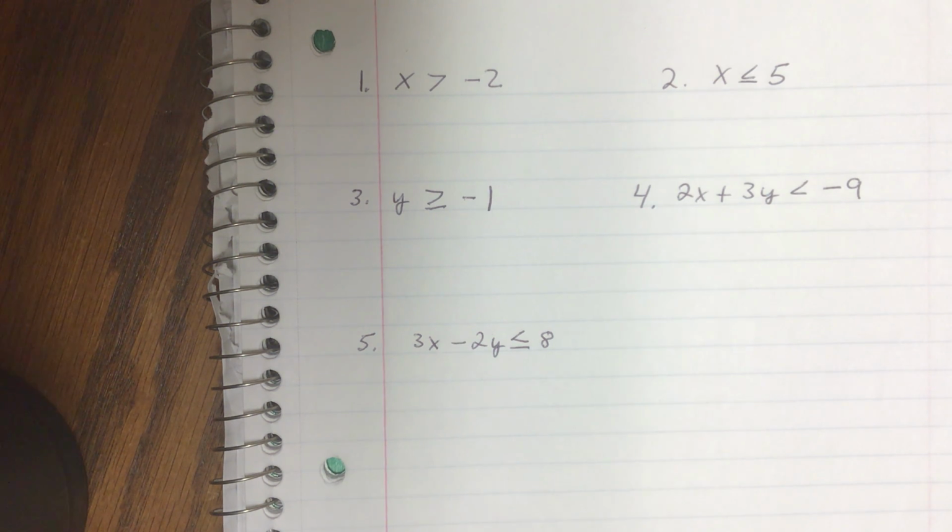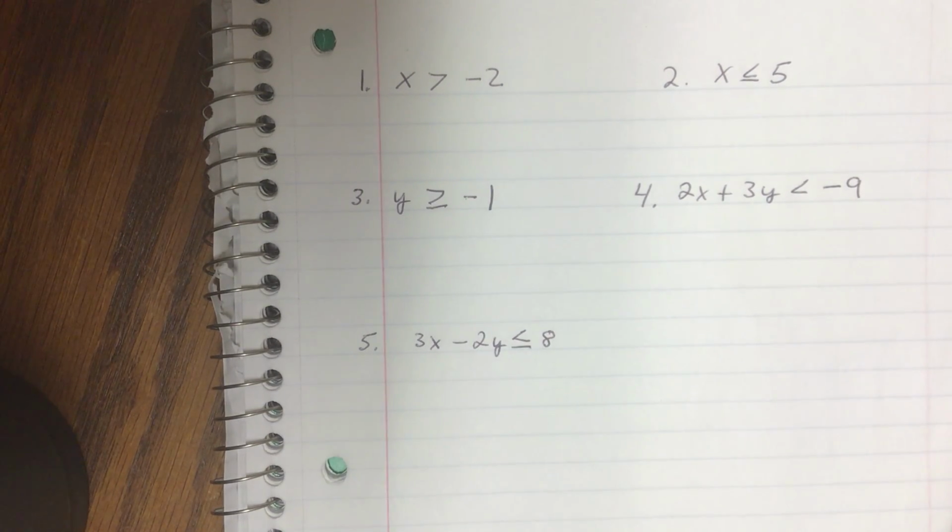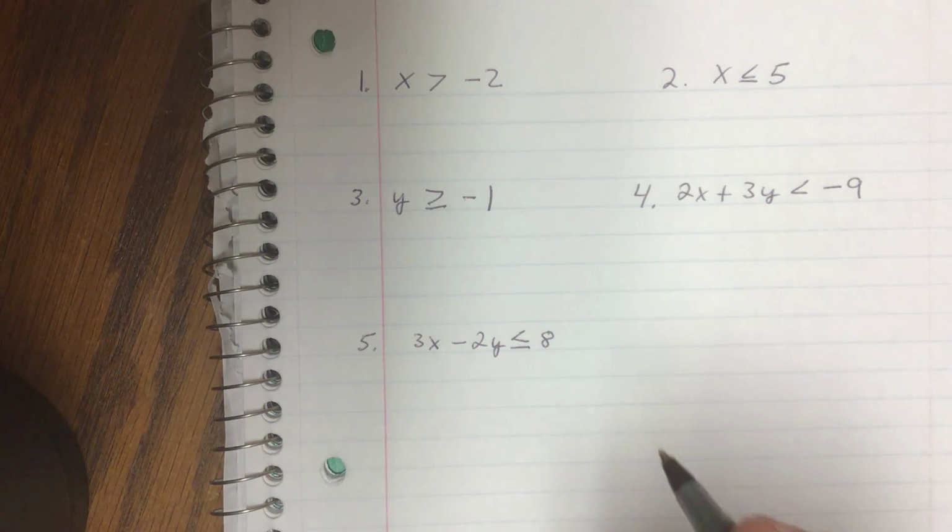Is negative 1 greater than negative 2? Is 0? Is negative 5 greater than negative 2? Is 5 greater than negative 2? Is 3 greater than negative 2? Is negative 3 greater than negative 2? You can ask yourself those questions. You can kind of have a general idea of what this is going to look like and entail. But on a graph, as a line, it's going to look a little different.